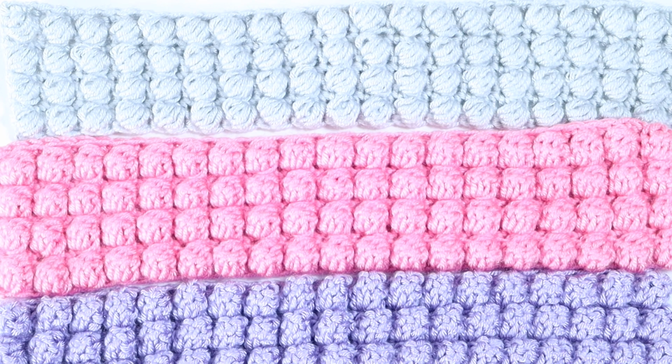So grab your hooks, grab your yarn, and let's learn the different techniques we need to create these three different stitches.